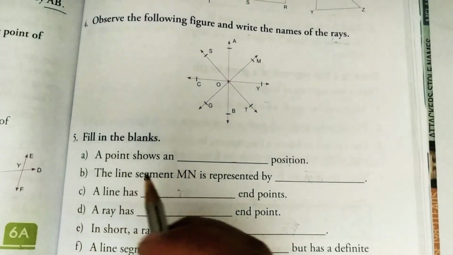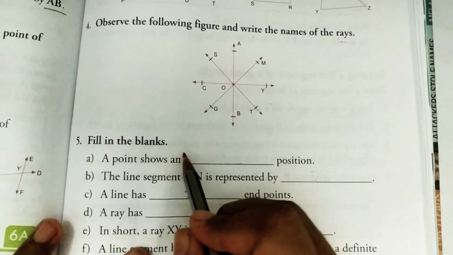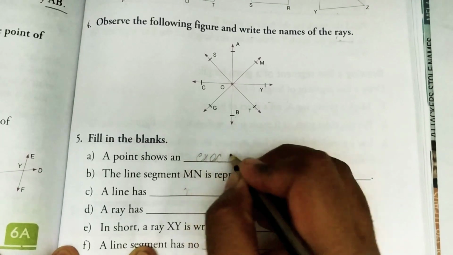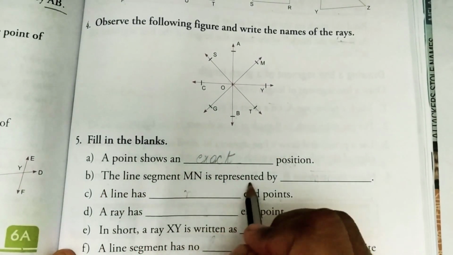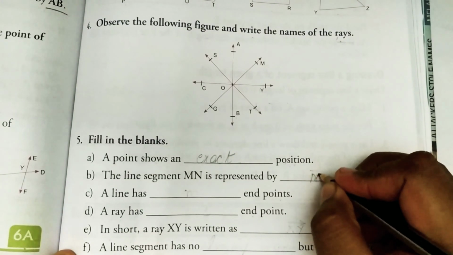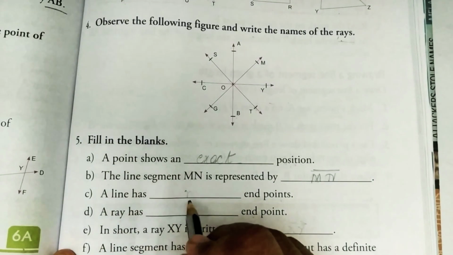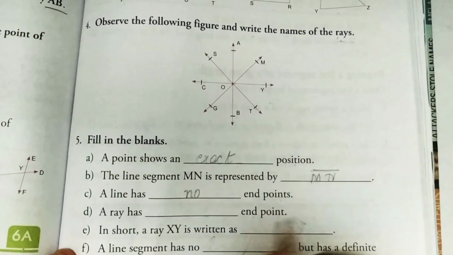Let's move to the fifth question. A point shows an exact position. Exact, correct or accurate position. A line segment MN is represented by writing MN with a dash on top. A line has no endpoints. It doesn't have any.